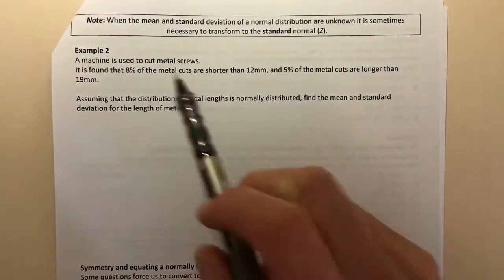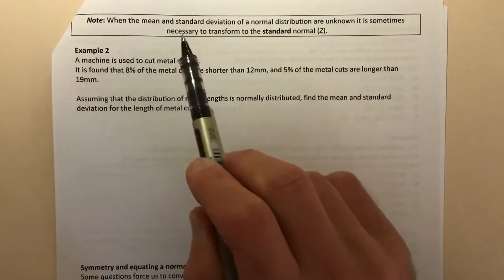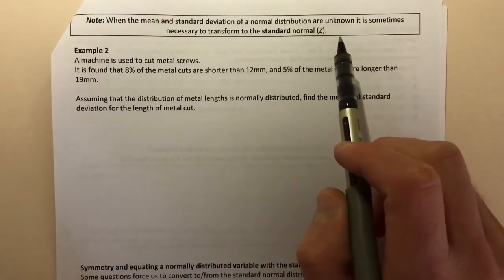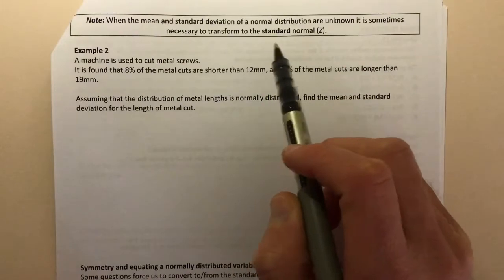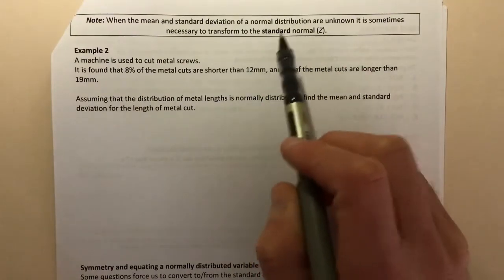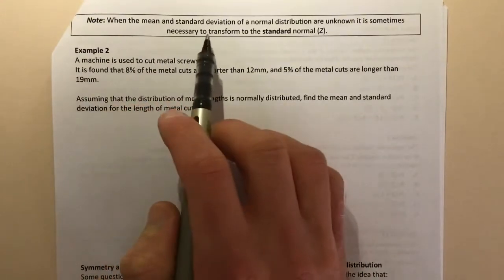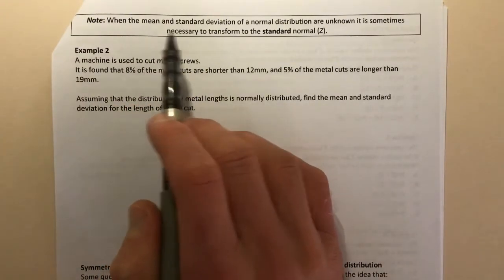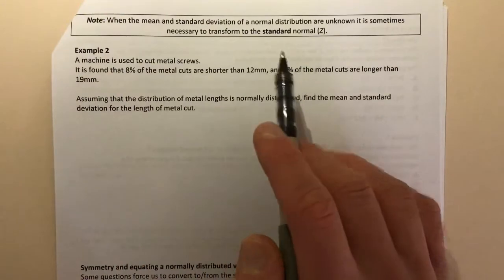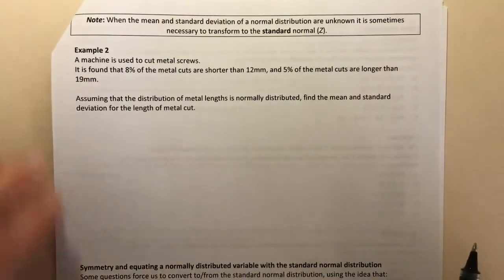So for example 2 here, we've just got this note that says, when the mean and standard deviation of a normal distribution are unknown, it is sometimes necessary to transform to the standard normal or to use the standardized values, which we sometimes call z-scores. It says here when the mean and standard deviation are unknown. In actual fact, when either one of them is unknown, this rule can be useful. Let's have a look at how this works in an example, and hopefully you'll make sense of it as we go.